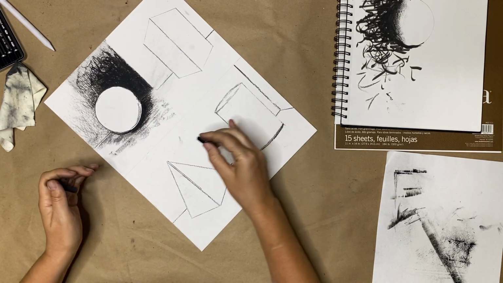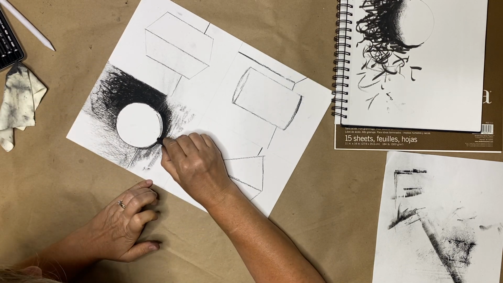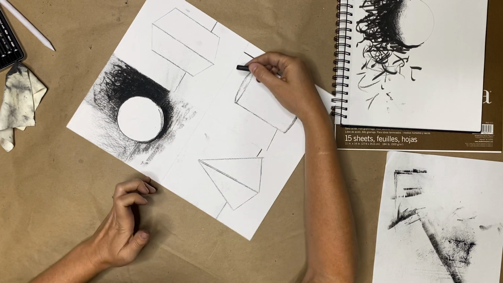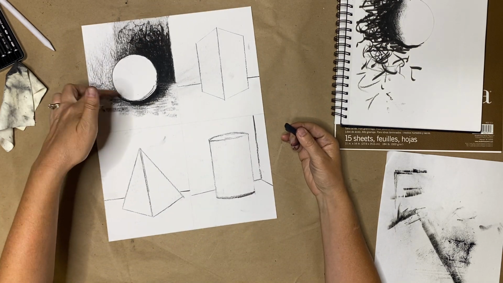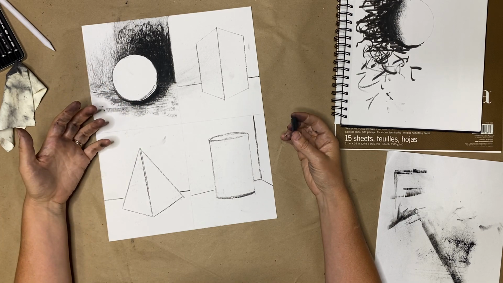So you can see, without even drawing the ball itself, I already have it setting up a figure and a ground relationship where it looks like it's sitting in space.